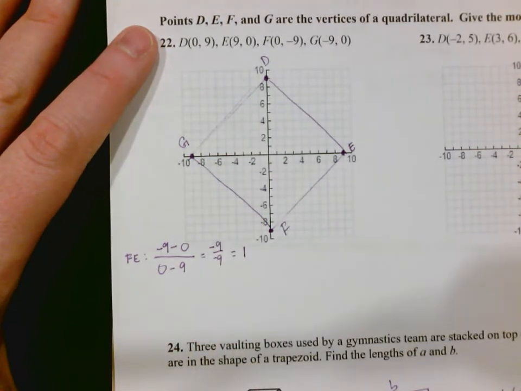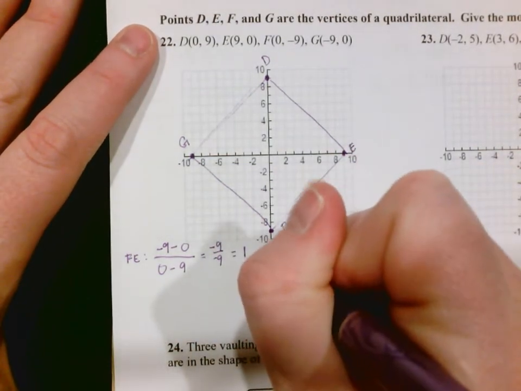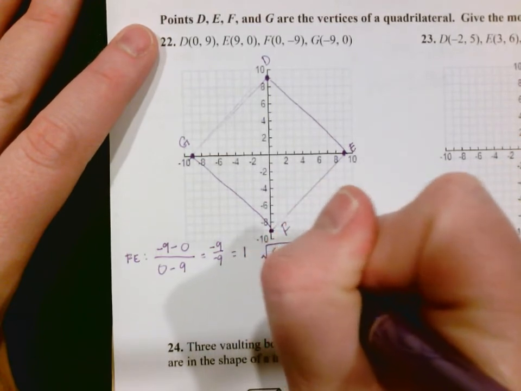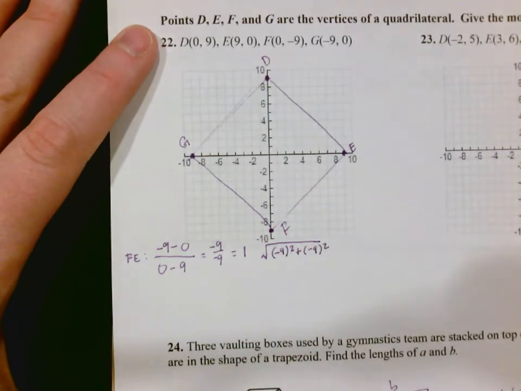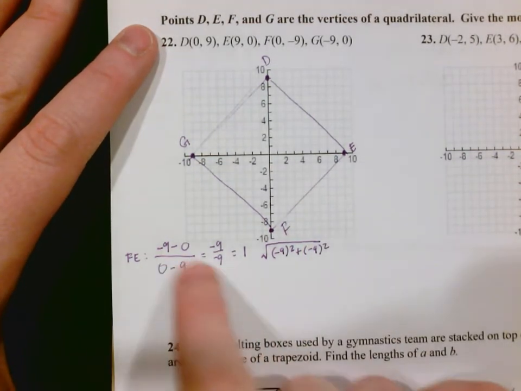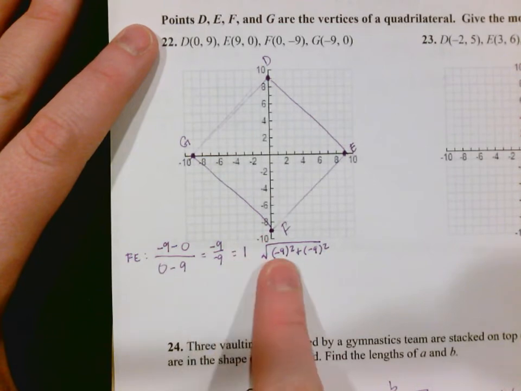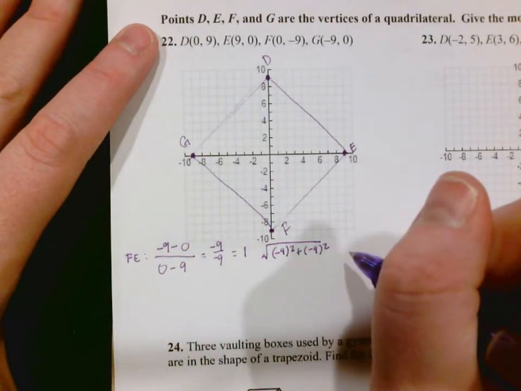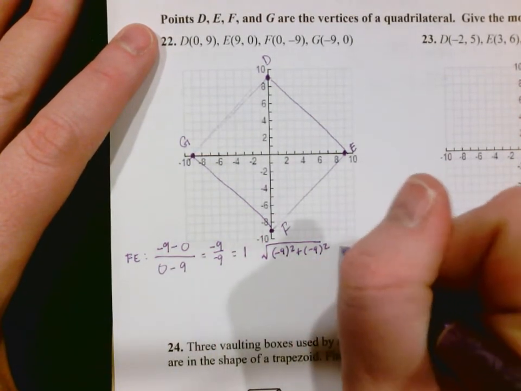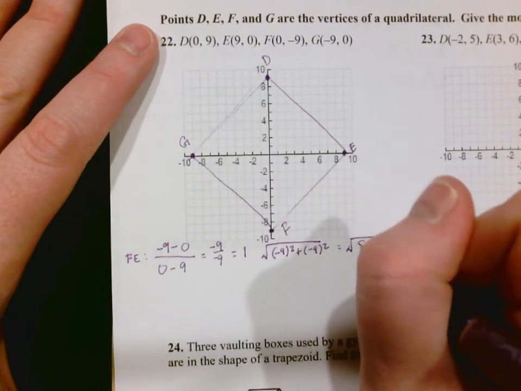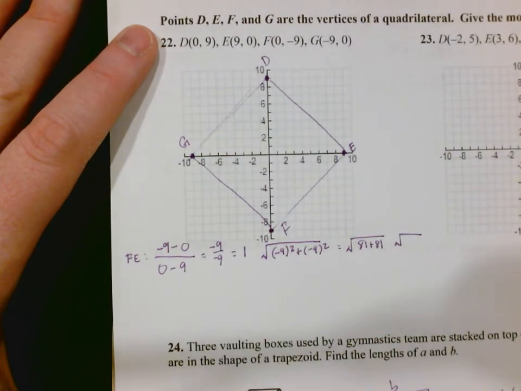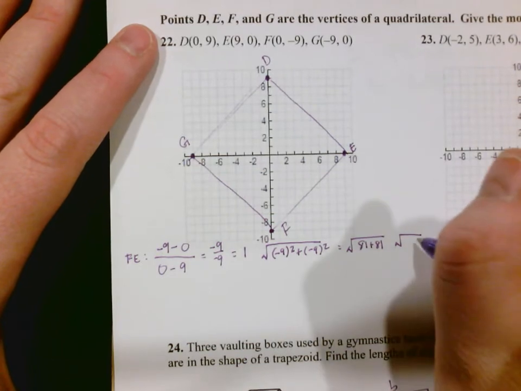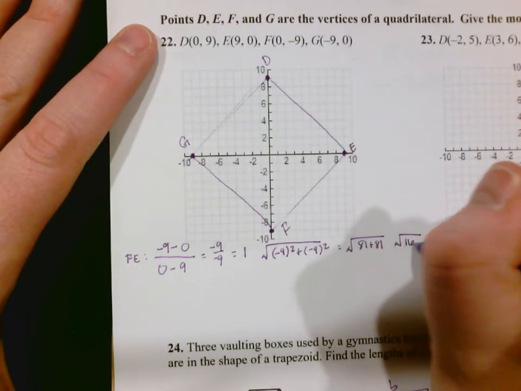The distance of that would be -9 squared plus -9 squared. Remember, you can just take the distances that you already subtracted here and just do that. So that would give me the square root of 81 plus 81, which gives me the square root of 162.